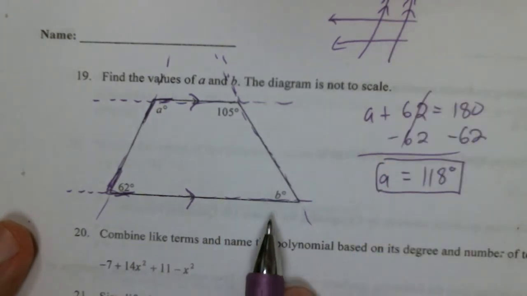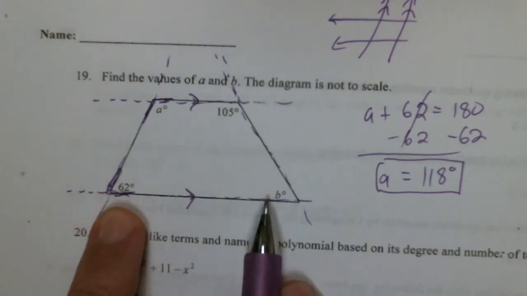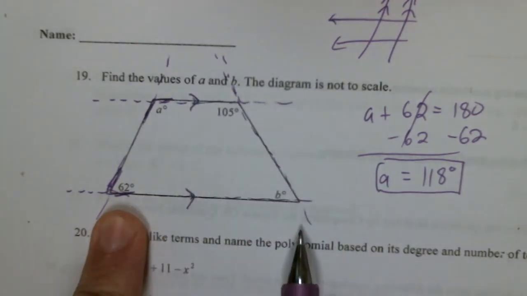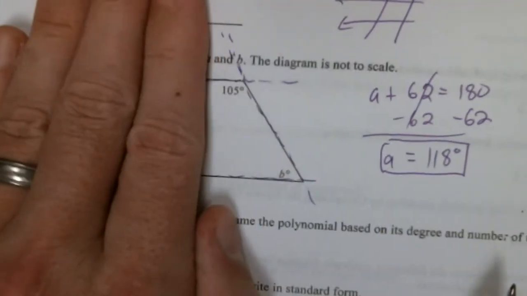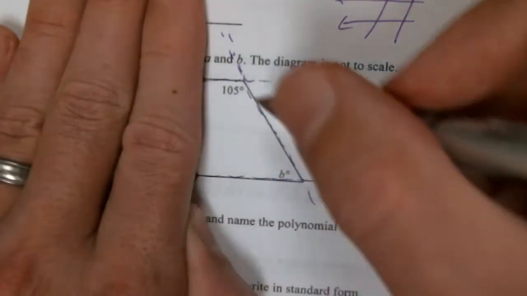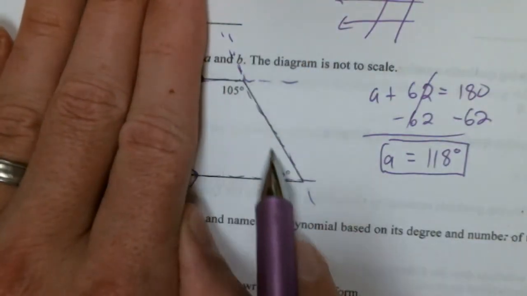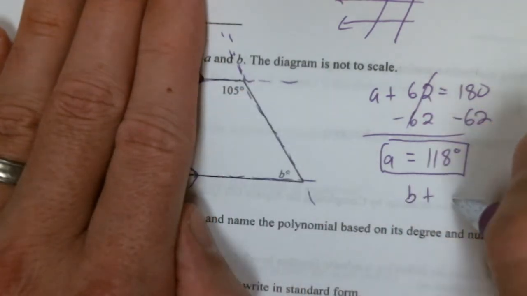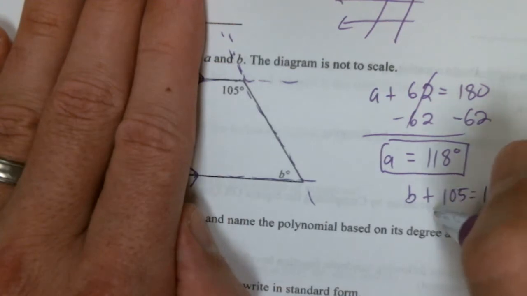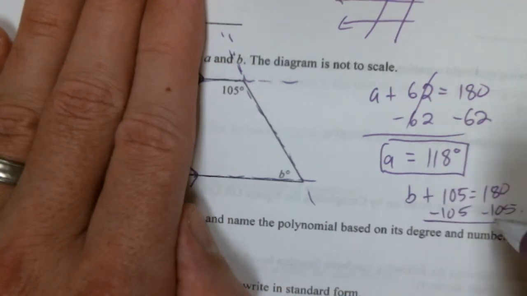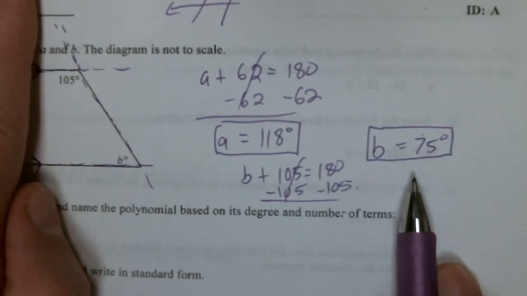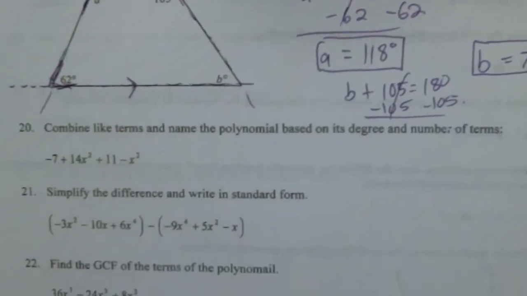Okay. Now for B, this is a common mistake. Students will say, oh, 62 is little, B is little, so B has to be 62. No, that's because this transversal is different. It's a different transversal than this. So once again, you kind of have to turn a blind eye to the left side and treat this like it's its own transversal problem. Once again, 105 is big, B is little. These are same side interior, so these are also supplementary. B plus 105 equals 180. Subtract 105 from both sides, and B is equal to 75 degrees.